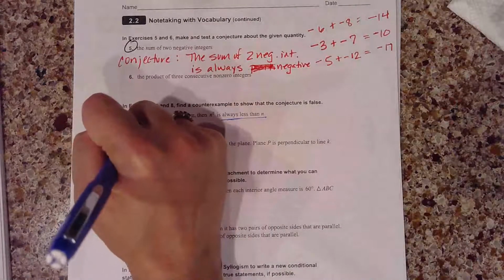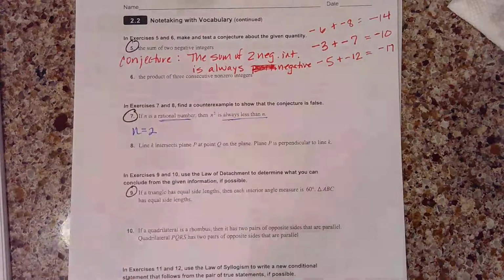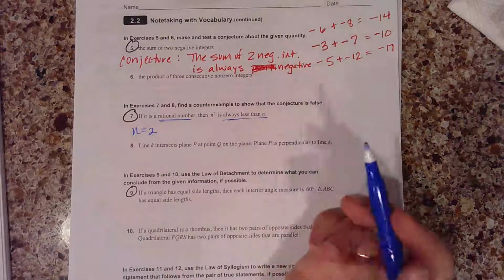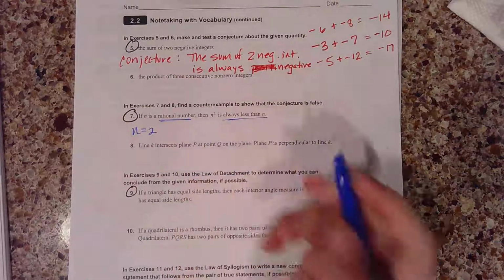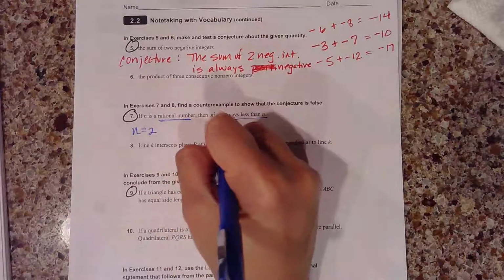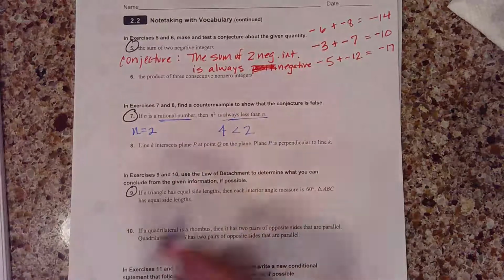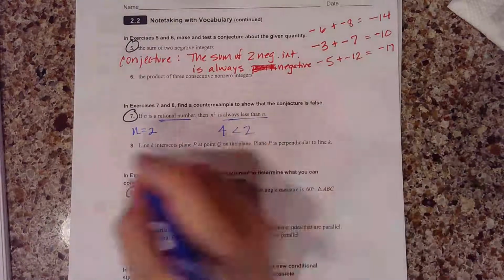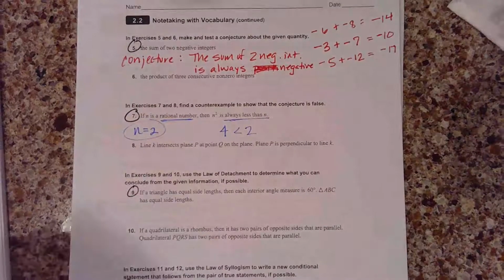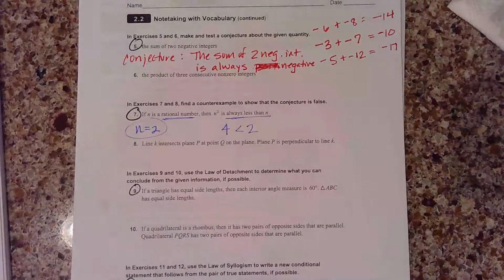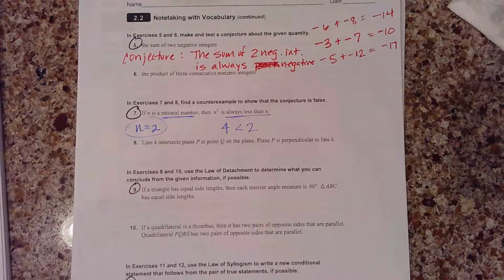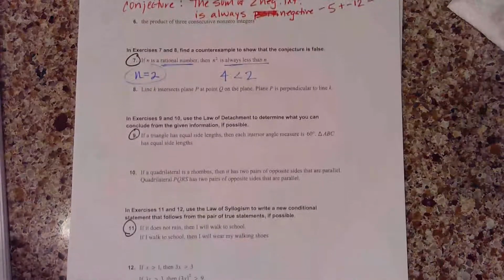Well, what if n is 2? So n is a rational number. Is 2 a rational number? Yes. So is n squared always less than n? Well, n squared would be 4. Is 4 less than n, which is 2? No, it's not. So therefore, this is my counterexample. My rational number of 2 does not fit this scenario. So that would be an example of a counterexample that proved my conjecture false.